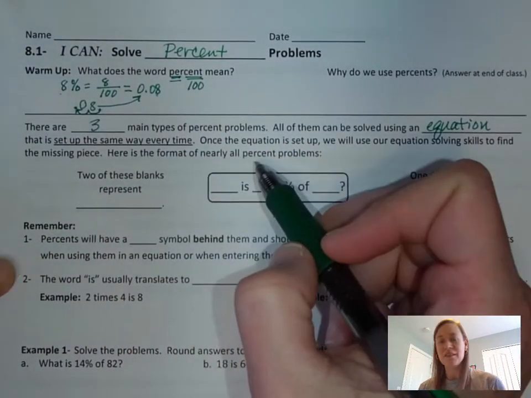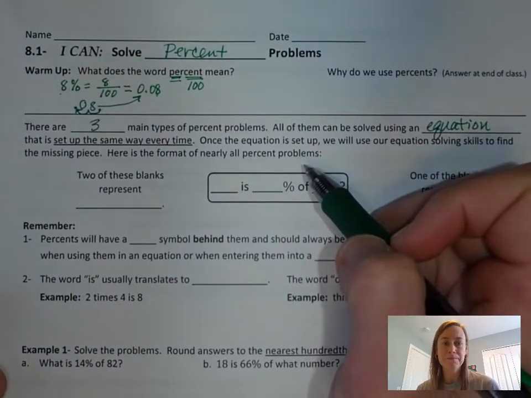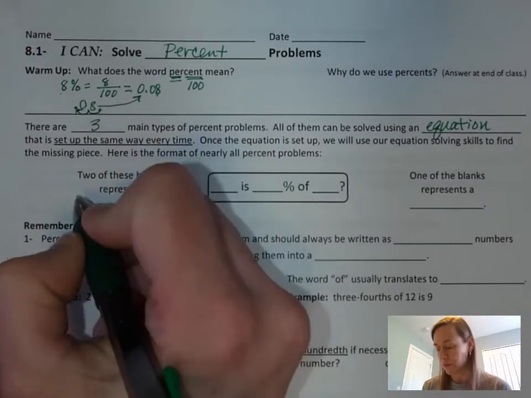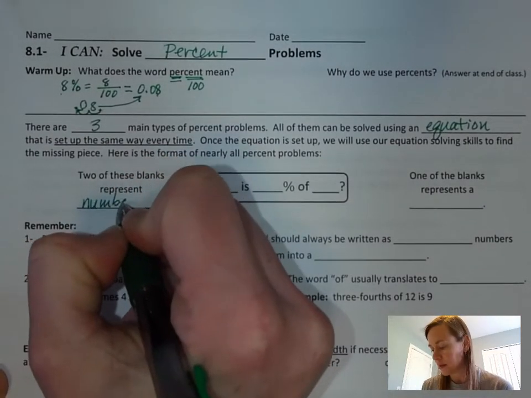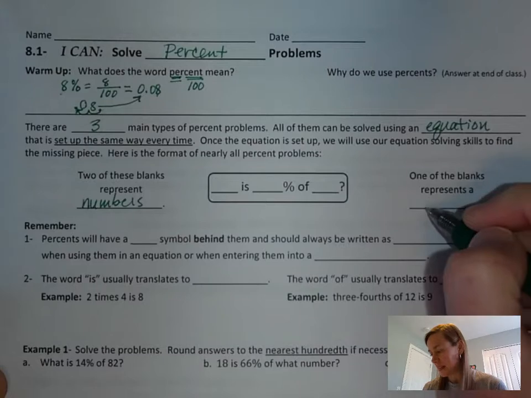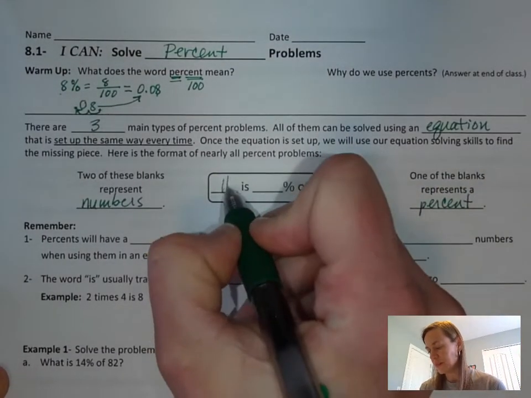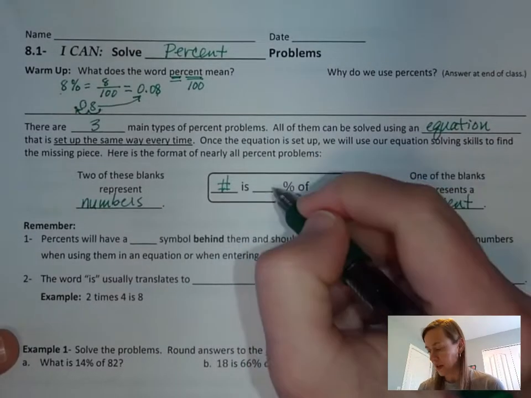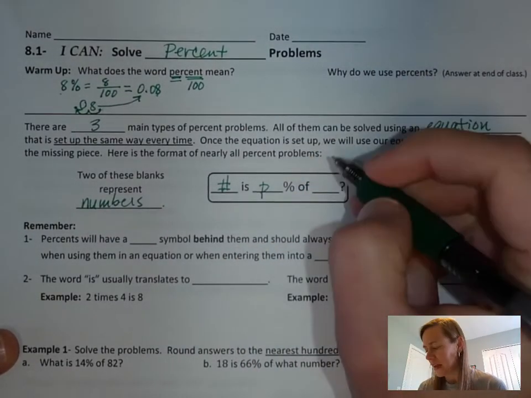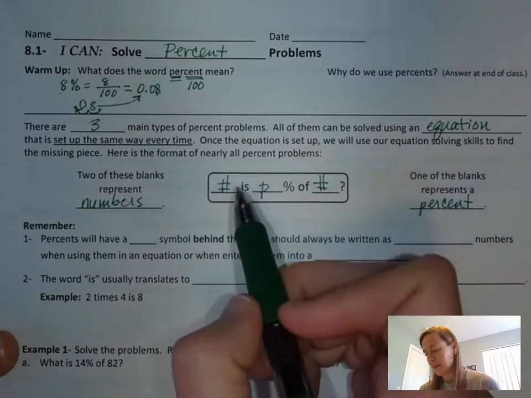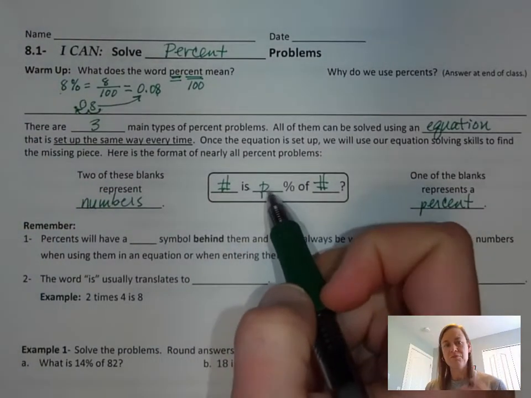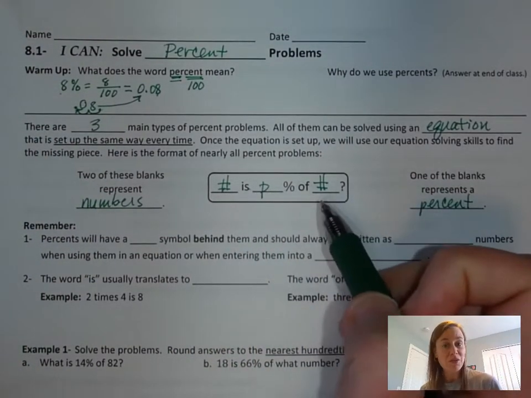Here's the format that nearly all of the percent problems have. 2 of the blanks represent numbers, and 1 of the blanks represents a percent. So basically you have some number here, and then you have a percent, I'm just going to write P, and then you have a number. So blank number is whatever percent of another number.